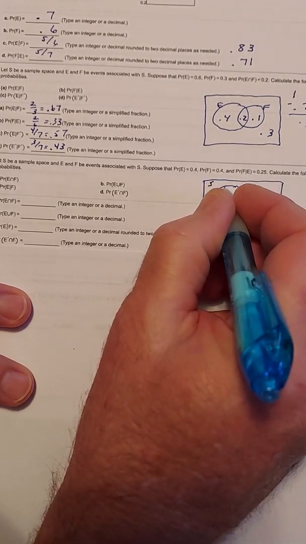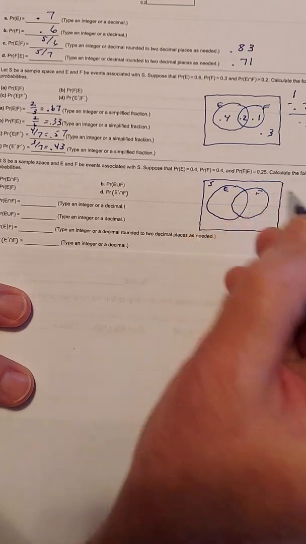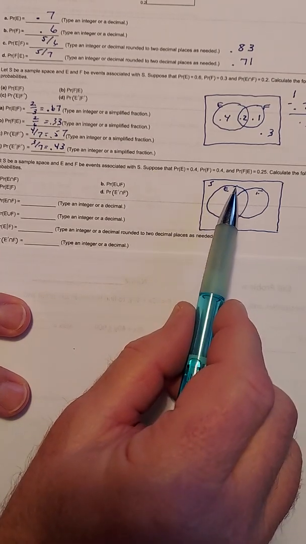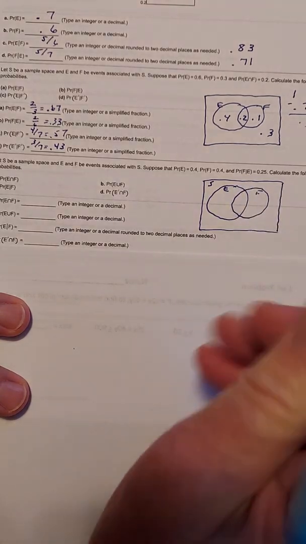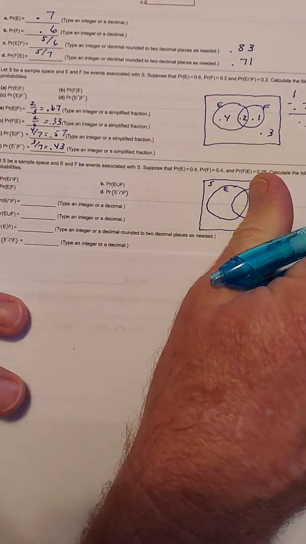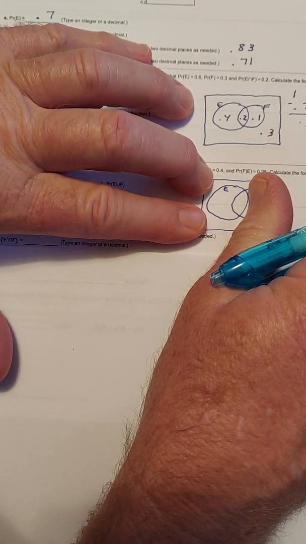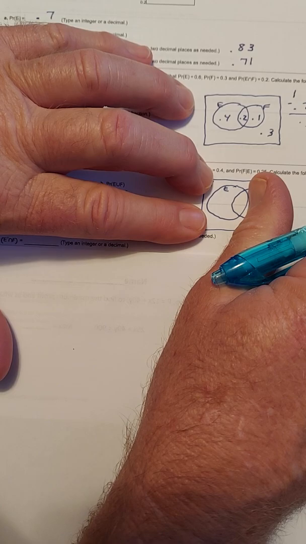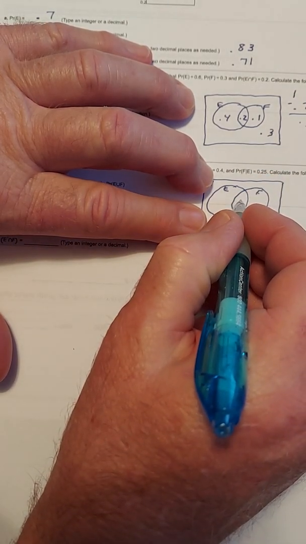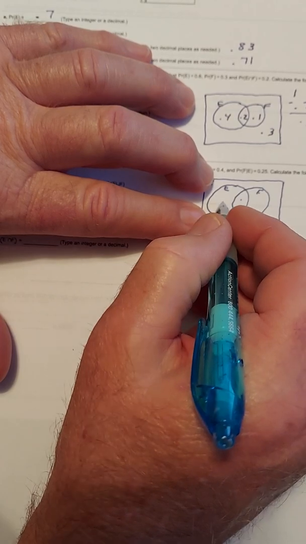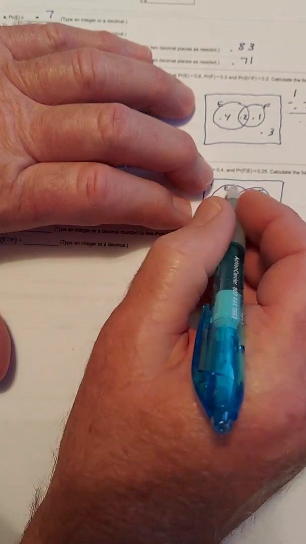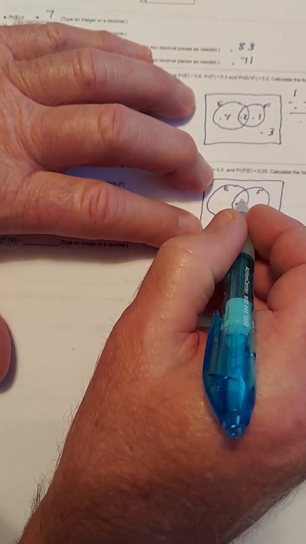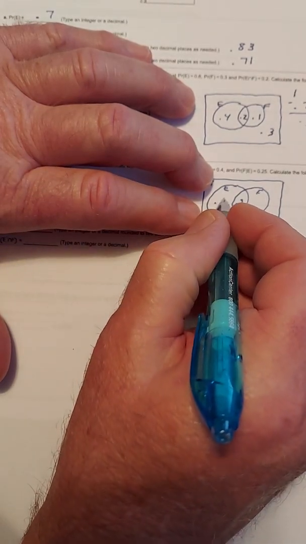So we got S, E, F. So in E, the whole thing's 0.4, and then F is 0.4, and then the probability of F given E. So if it's given E, we're talking about this circle. So that means this, the football-shaped area, divided by that is 0.25. So this is 1/4 of the whole thing. So if the whole thing is 0.4, this is going to be 0.1. And this is going to be 0.3.